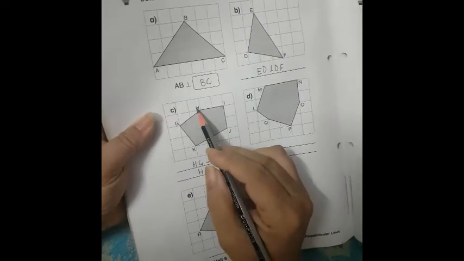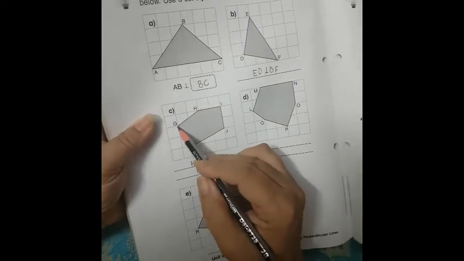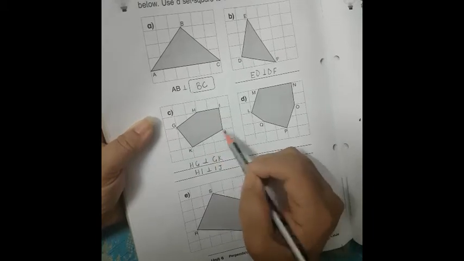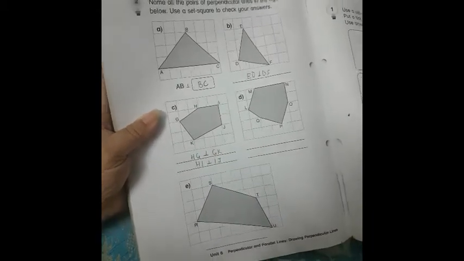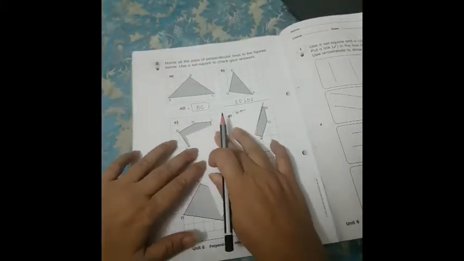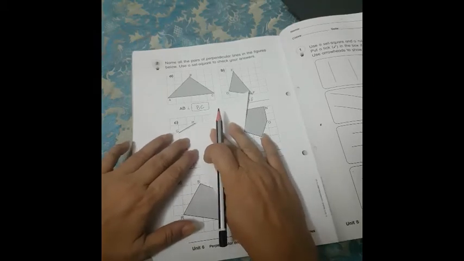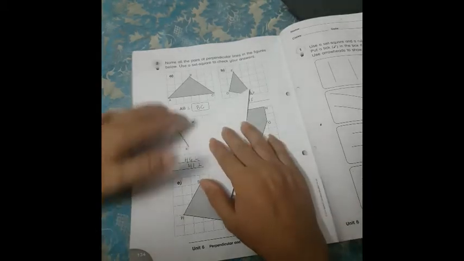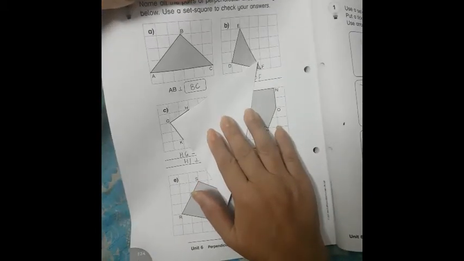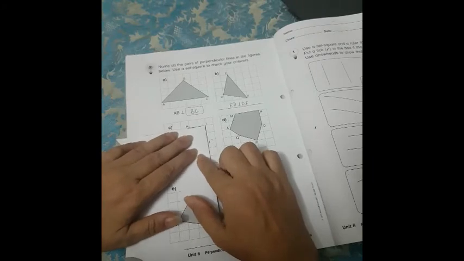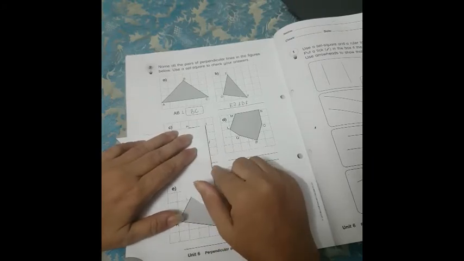So this line HG is perpendicular to GK and line HI is perpendicular to IJ. Again, you can place your set square and check your answers. So I'm going to just place the set square to see whether my answer is correct. Okay? Yes, it's a right angle. Then the same thing for this one. Yes, it's a right angle.